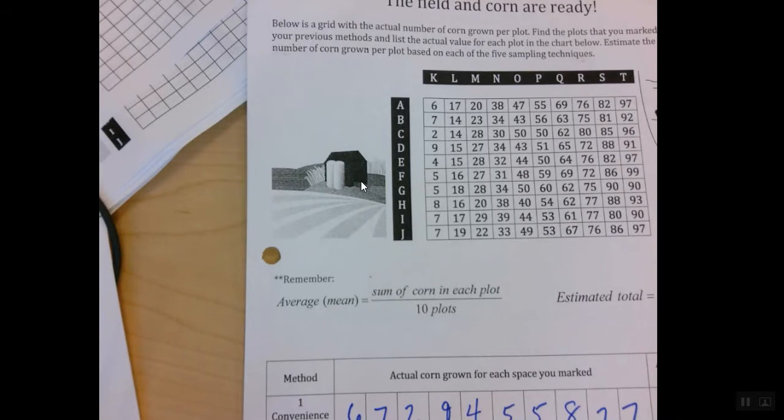Alright, Bryce, can I see where you are? The actual total almost 5,000.